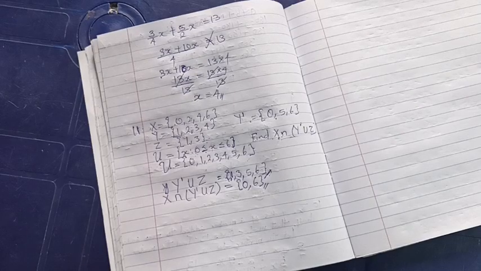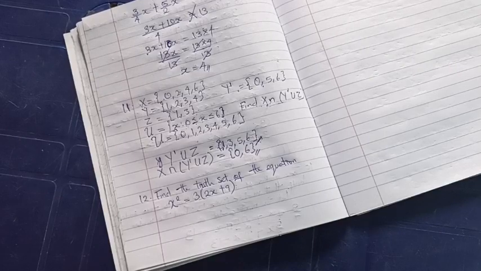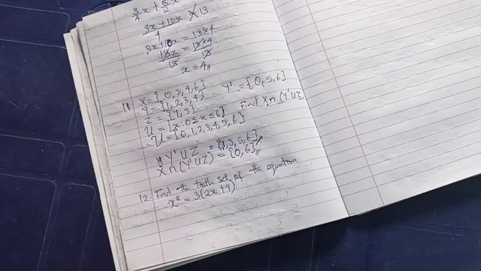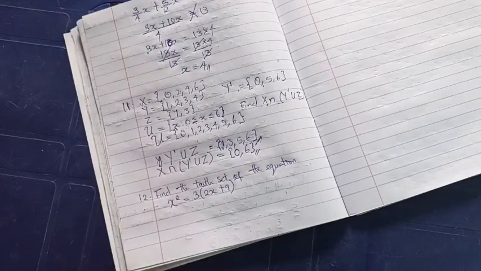All right, on to the next question. All right, so this is the next question. Find the truth set of the equation x squared equals 3 into 2x plus 9. This is actually very simple. All you just need to do is expand and then solve.